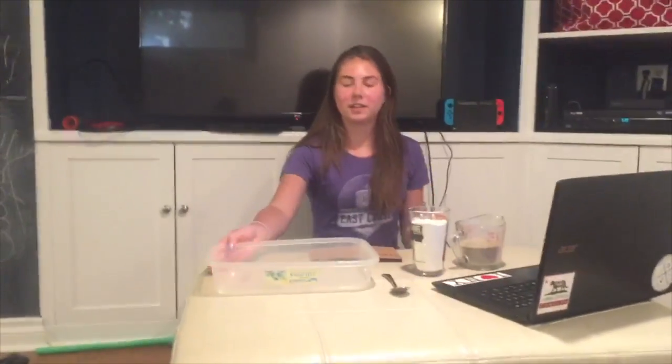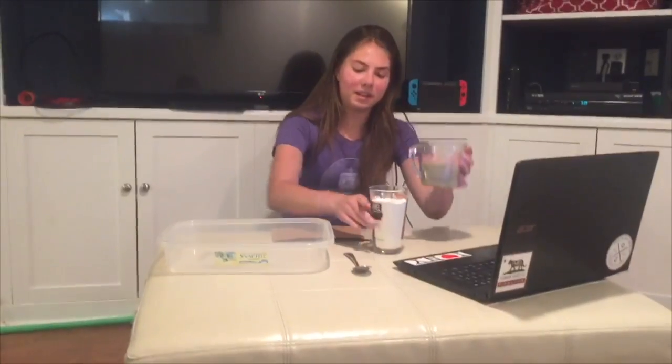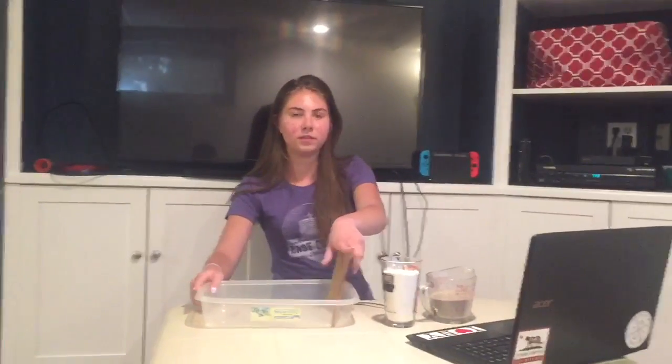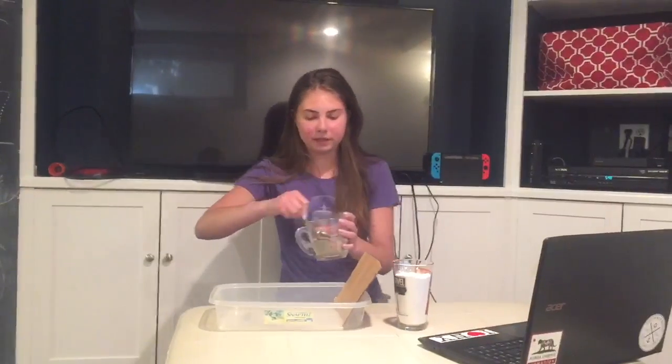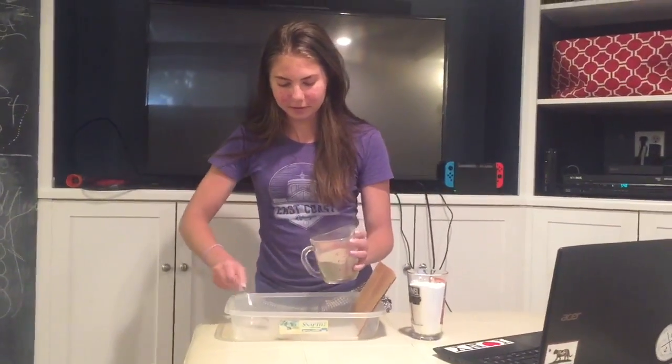To do this, you will need a clear box or container, flour, sand, a piece of cardboard or cardstock, and a spoon. What you're going to do is place the cardboard along one side of your box or container. Then you're going to add one layer of sand to the base of your box that's about 1 centimeter thick.